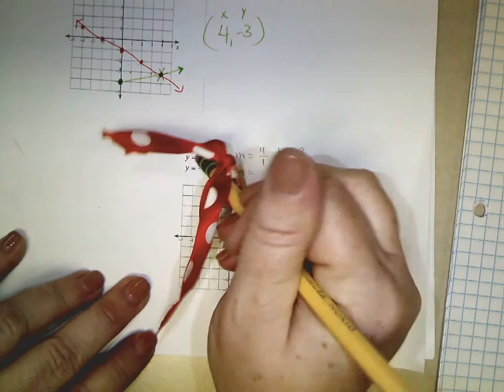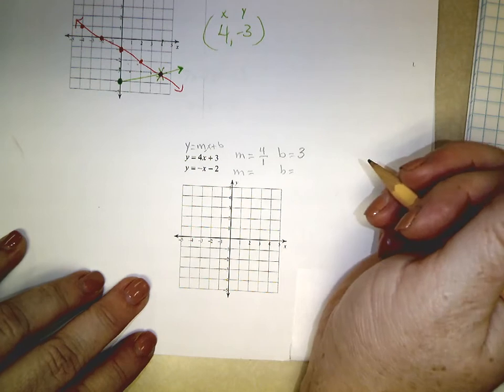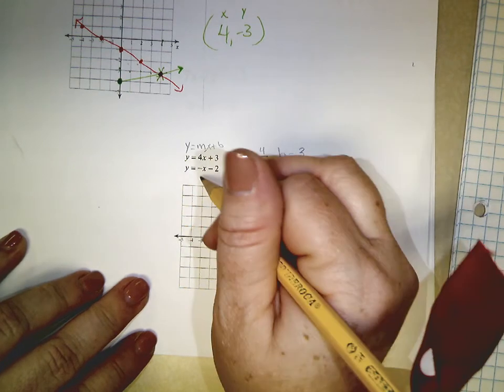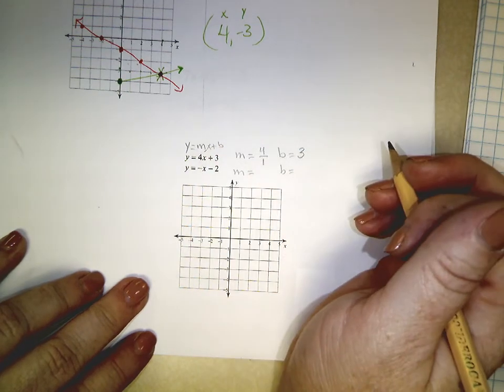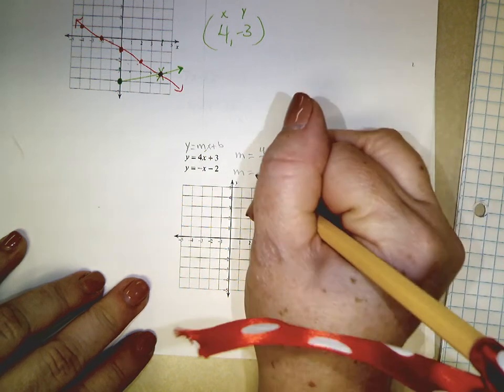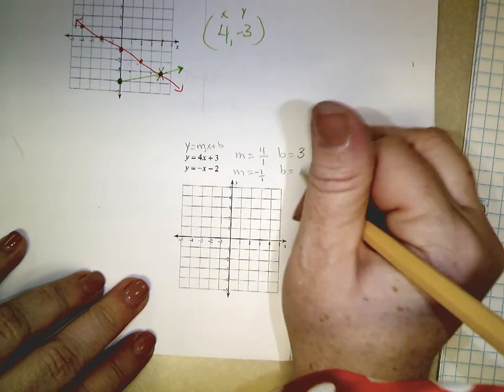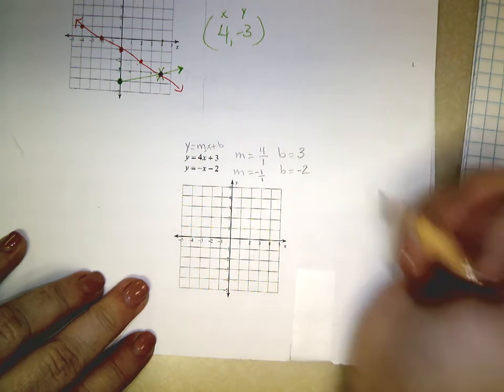Let me erase this right off here. I'm just using the ones that y'all had on the desk today. All right, so let's look at our slope for this. Now, you notice there's not a coefficient there, or a number, so that means that that's an invisible 1. So we have a negative 1 over 1. Then for our y-intercept, we have negative 2.